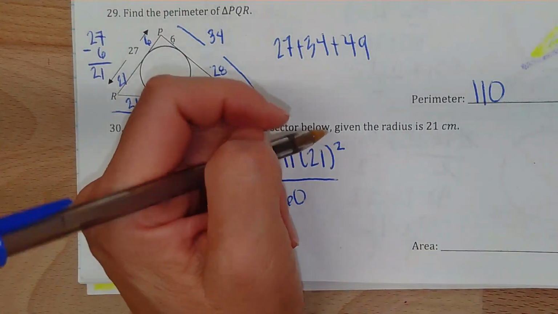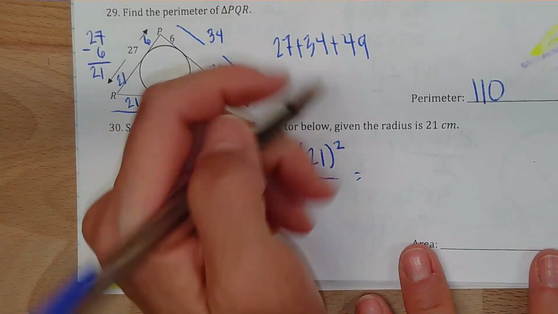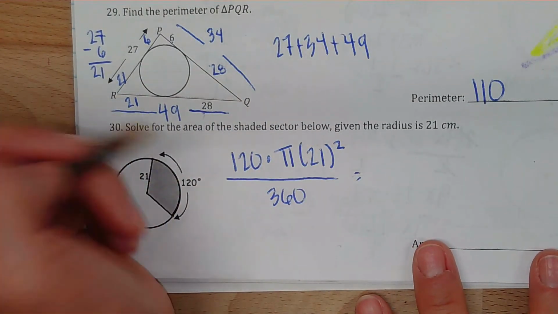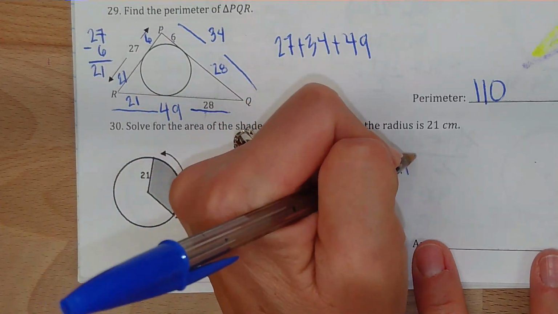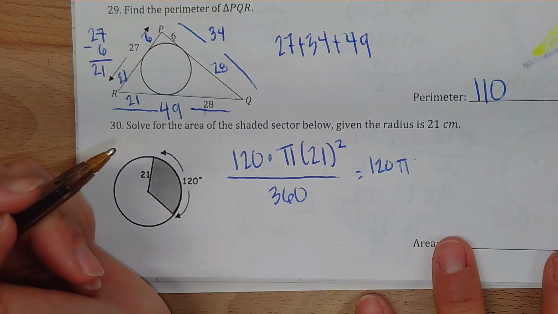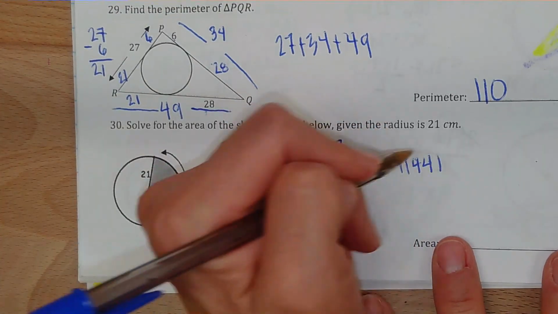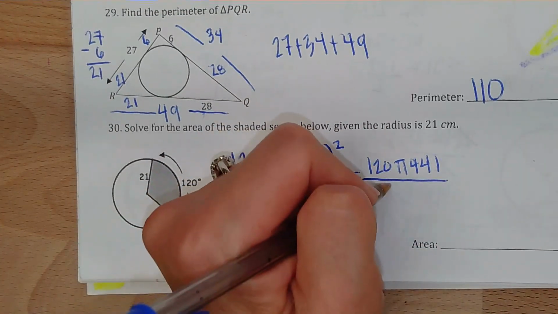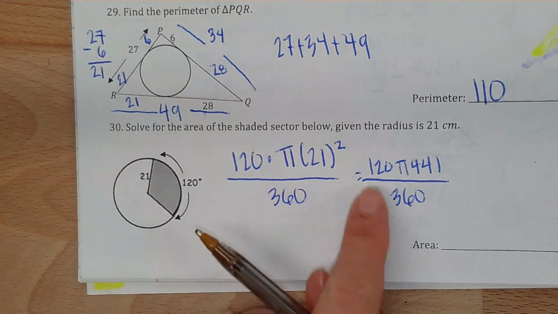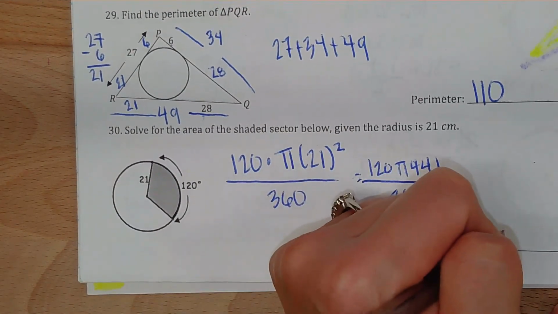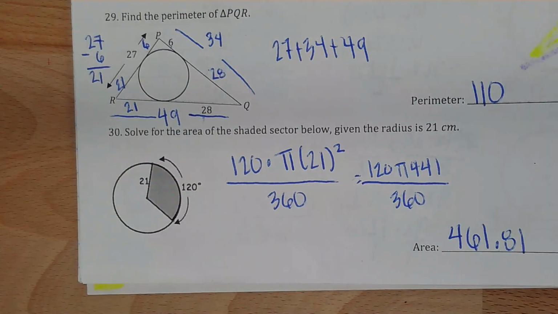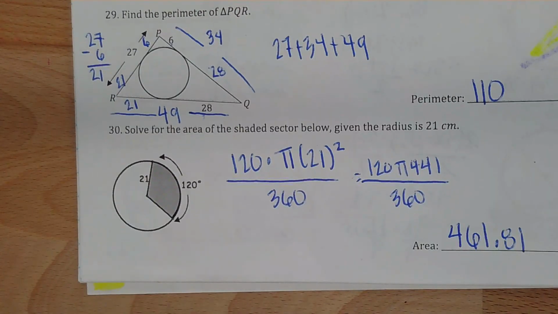So I'll get 120 pi times, well, 21 squared is 441, and I'll divide by 360. When I plug this into a calculator, I get 461.81. And that's it. That's your study guide.